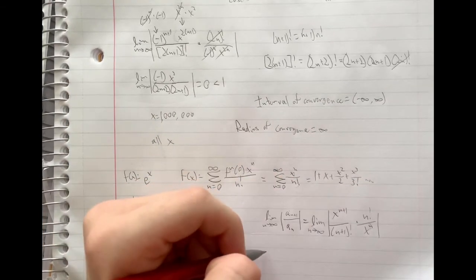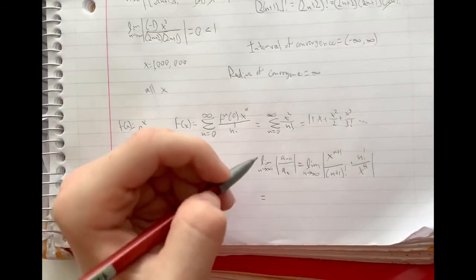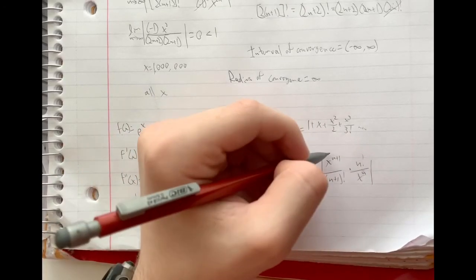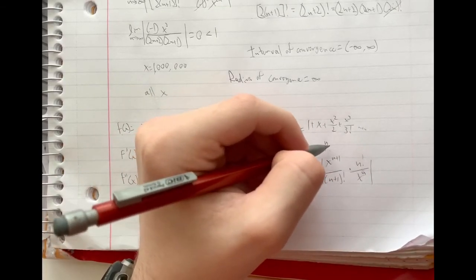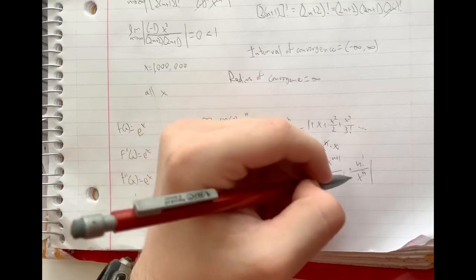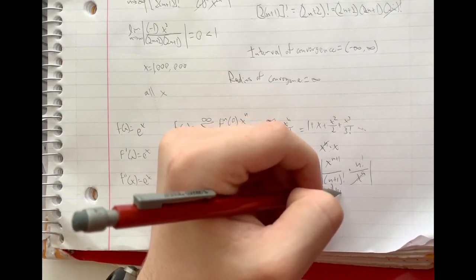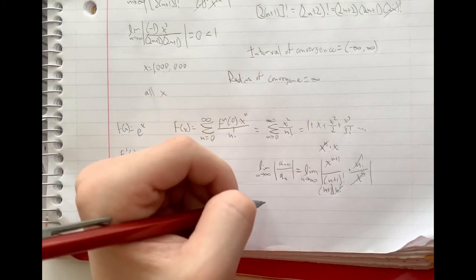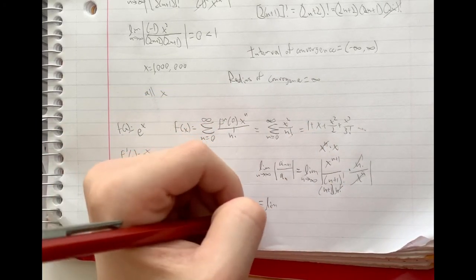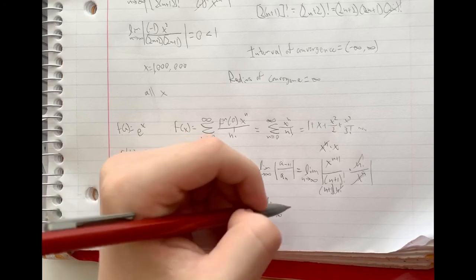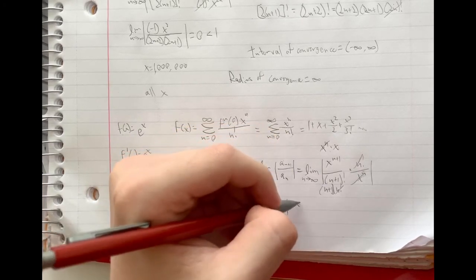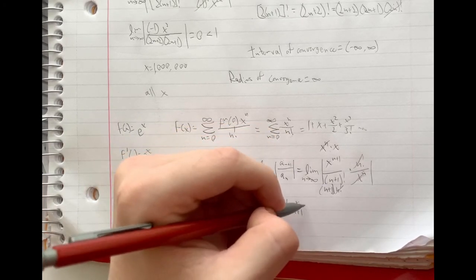Let's evaluate this limit. Again, this x to the n plus 1 is equal to x to the n times x, so that will cancel with this. And this is equal to n plus 1 times n factorial, which will cancel with that. So all we get is the limit as n approaches infinity of the absolute value of x over n plus 1.